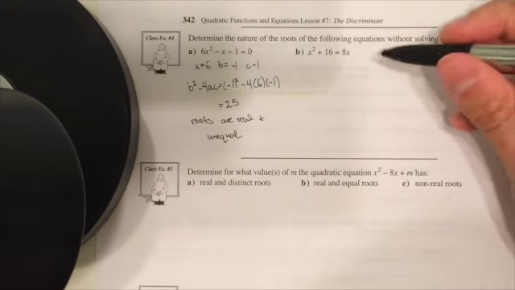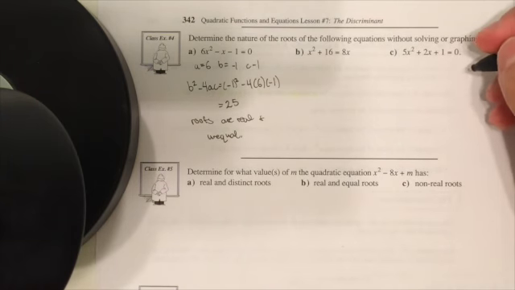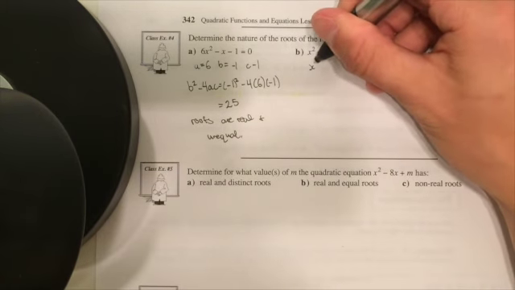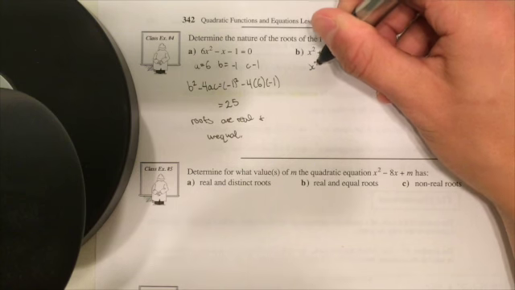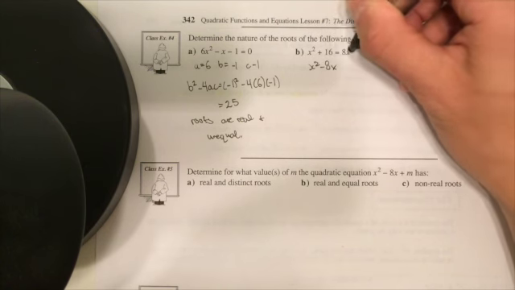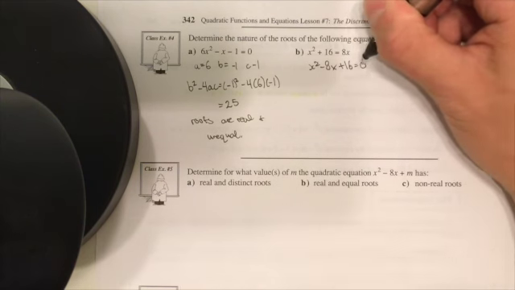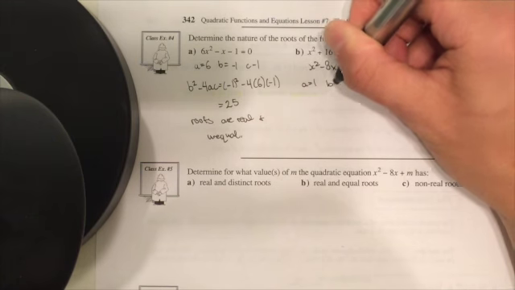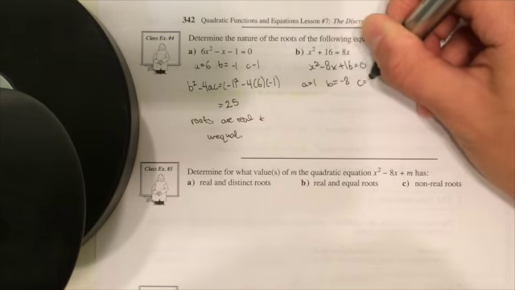Okay, now I'll do one more for you. How about let's do this one, just because it looks a little different. Now, if I have x squared plus 16 equal to 8x, then we're going to have to switch this around to something we're used to seeing. We're going to bring that to the other side, and this is going to be x squared minus 8x plus 16, and that's equal to 0. Okay, so a is equal to 1, b is equal to negative 8, and c is equal to 16.